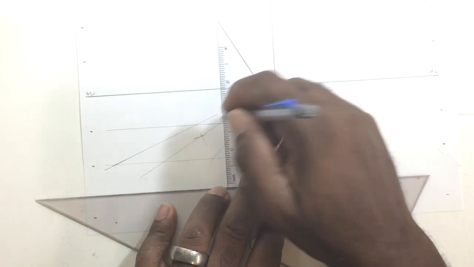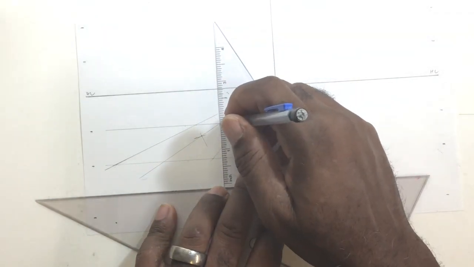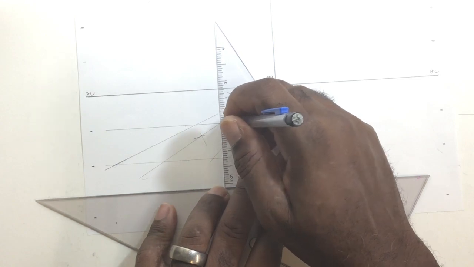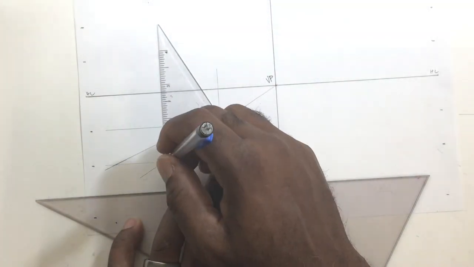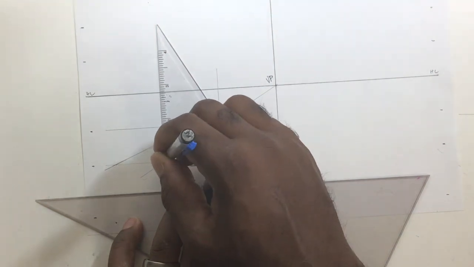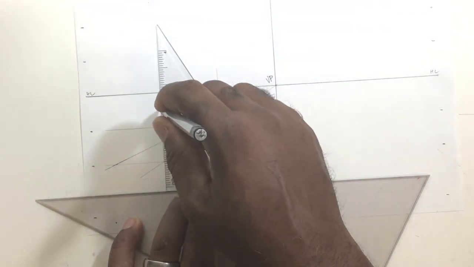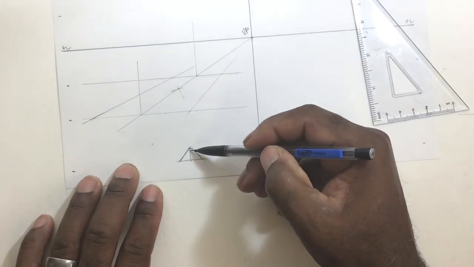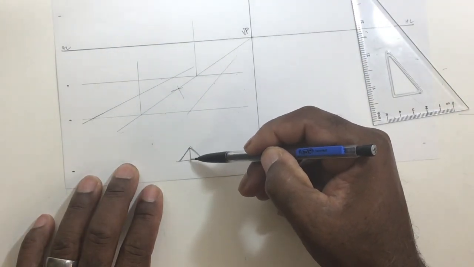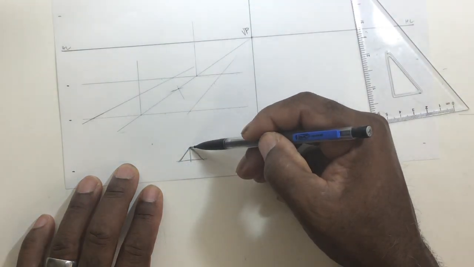Make sure they're correct. So get that perpendicular line up there, and that perpendicular line up here. So that represents that right there. Okay, that perpendicular line represents that perpendicular line.